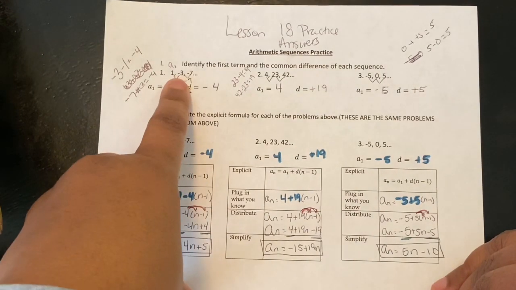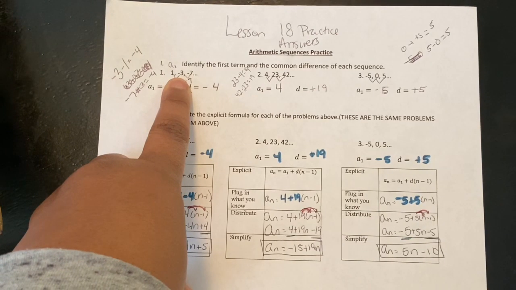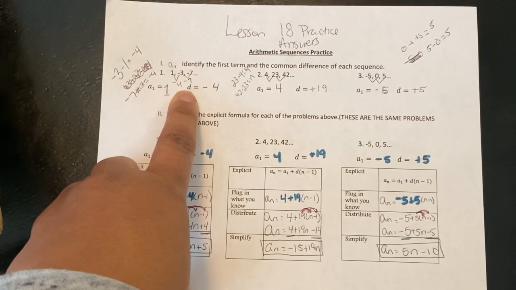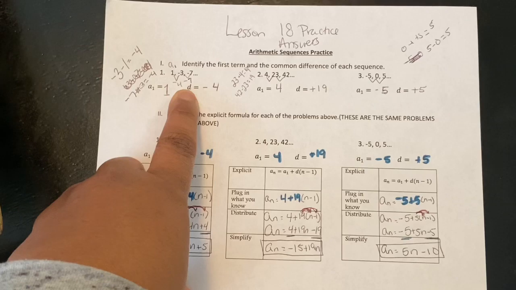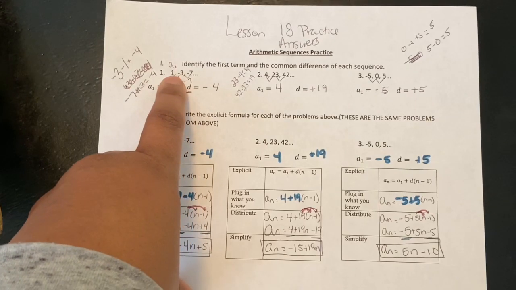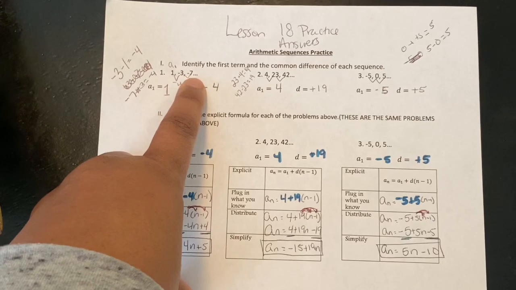So we look at this first sequence. It says identify the first term and the common difference. Now the common difference is the number that you're adding or subtracting each time. So the question is, how did I get from 1 to -3 and from -3 to -7?